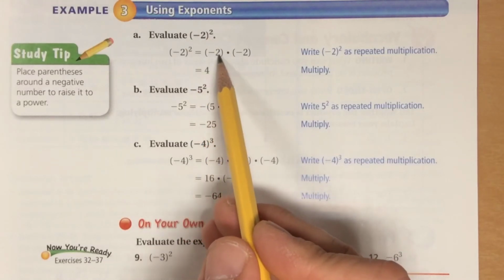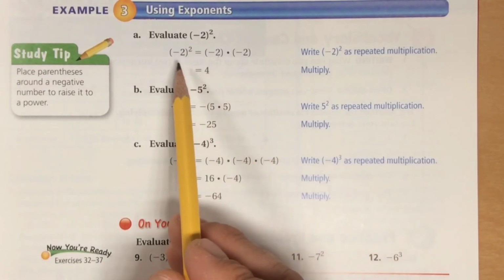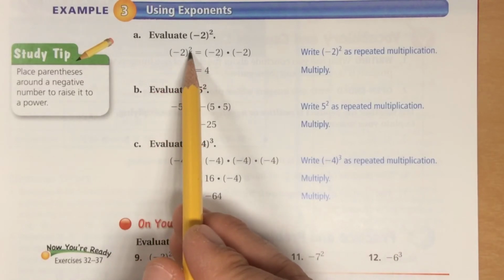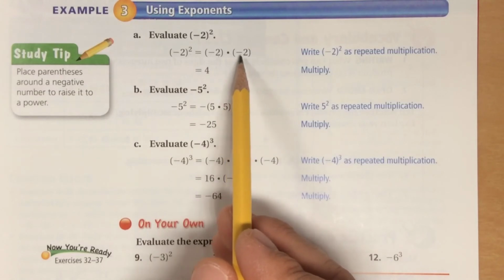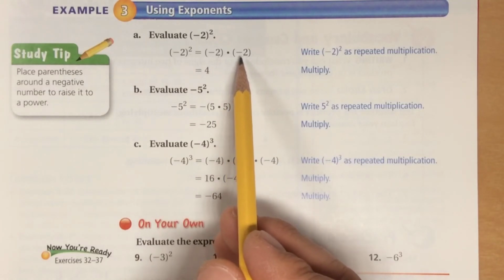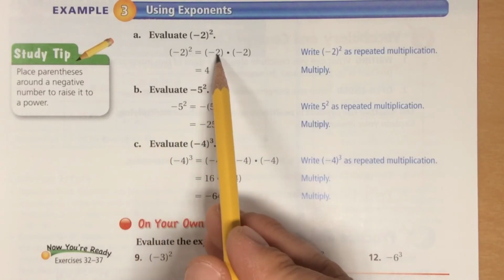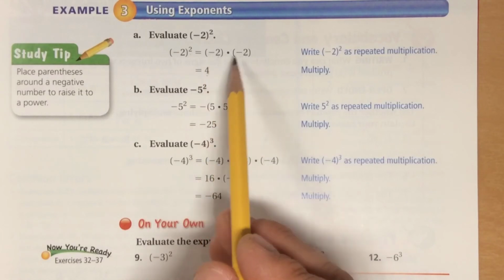This touches the parentheses, so we write that 2 times. Parentheses negative 2 times parentheses negative 2. Okay? So negative 2 in parentheses squared is negative 2 in parentheses times negative 2 in parentheses. And that's a big deal, and we'll see that when we get to part B here. But negative 2 times negative 2 is positive 4, because same sign, positive.